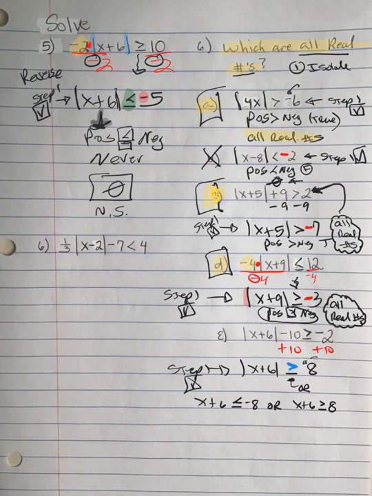And we're not going to solve that because they didn't really ask us to solve that. I just wanted to kind of walk you through part of that because the question was really just which of these are all real number type situations. Okay, and let's look at number 6 and we'll stop there.